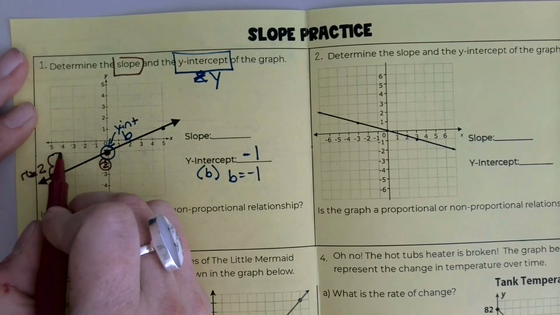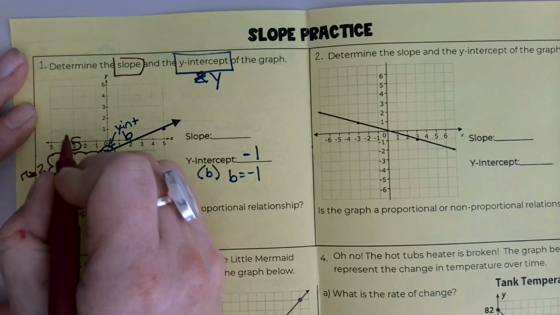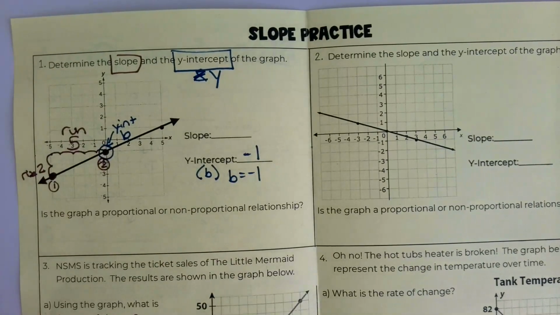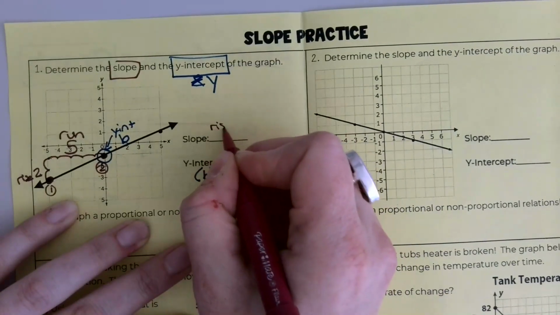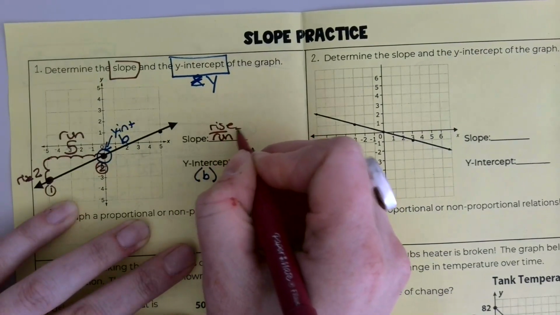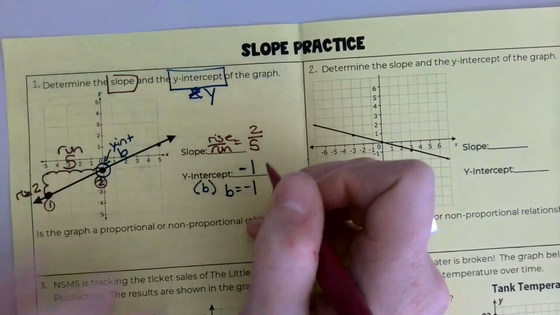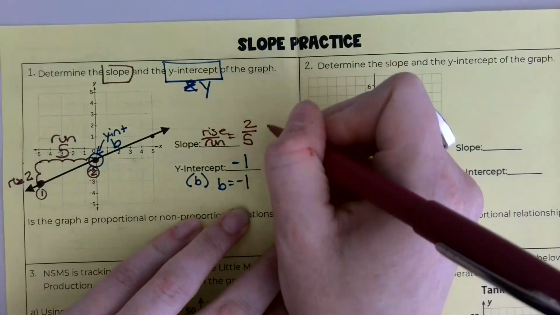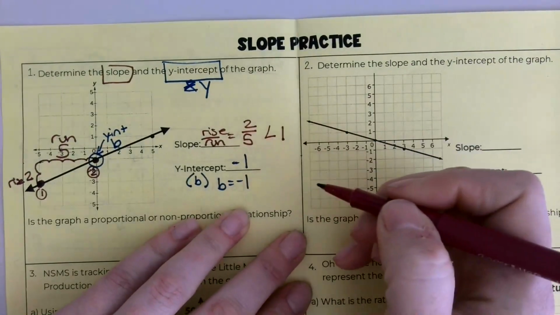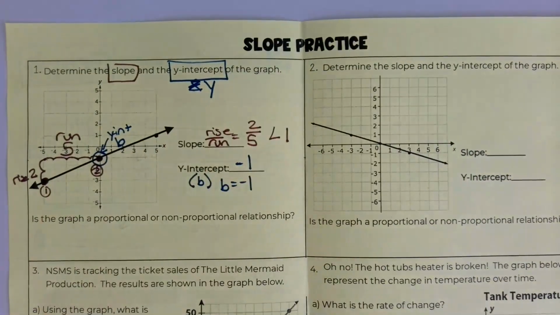And then we run 1, 2, 3, 4, 5. Now, yes, each box counts as just 1 here because we're going 1 by 1. So our slope, which is rise over run, is going to be 2 over 5. Now notice, this is a number that's less than 1, which means this line is growing slowly over time.